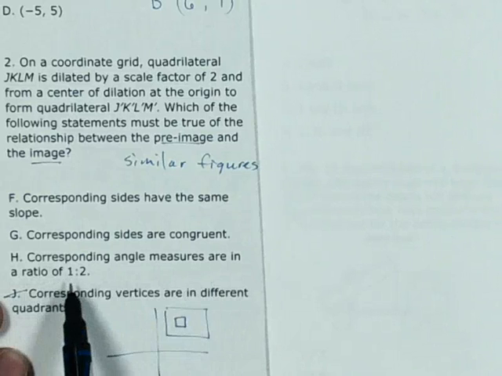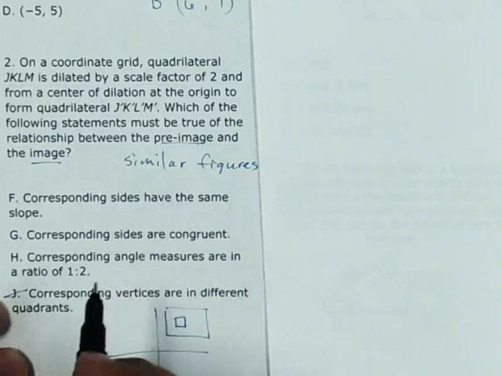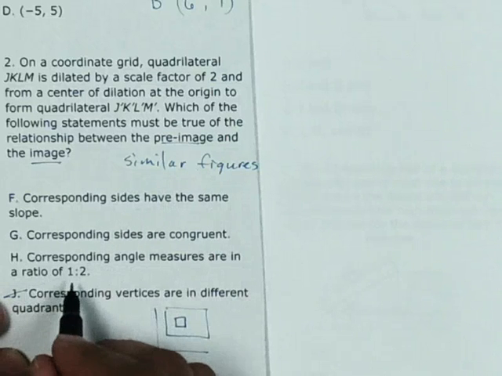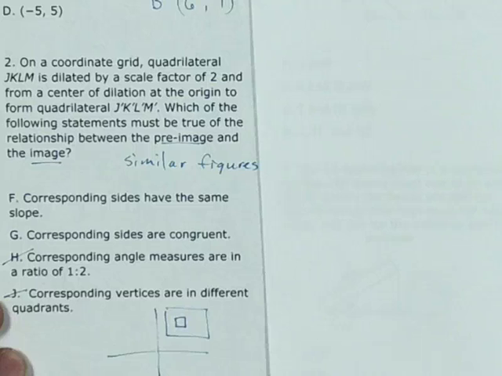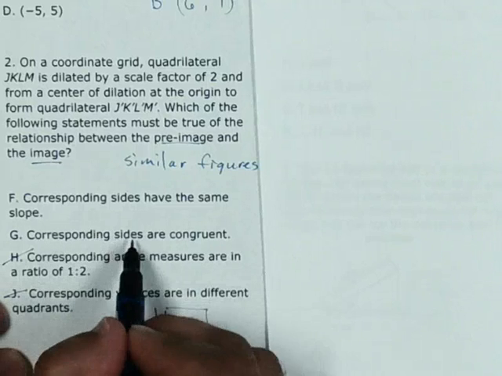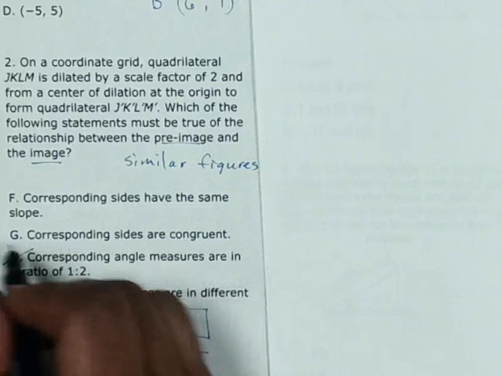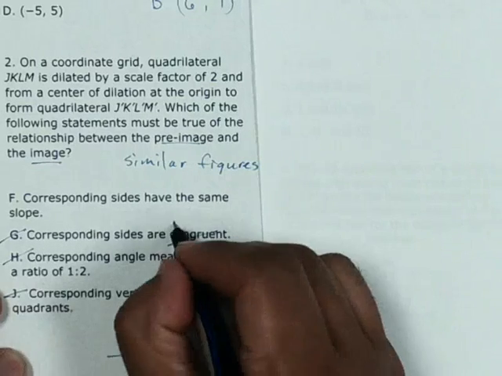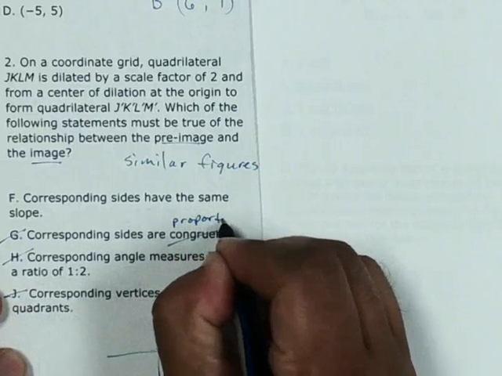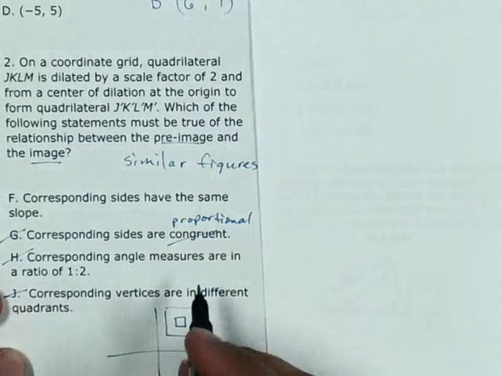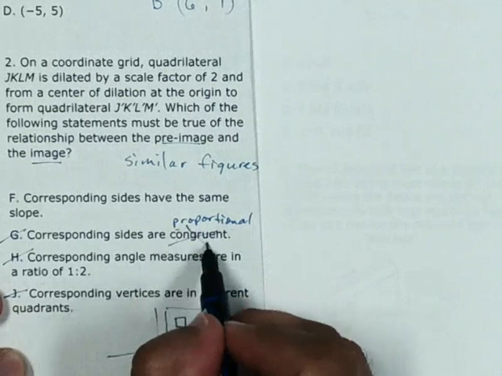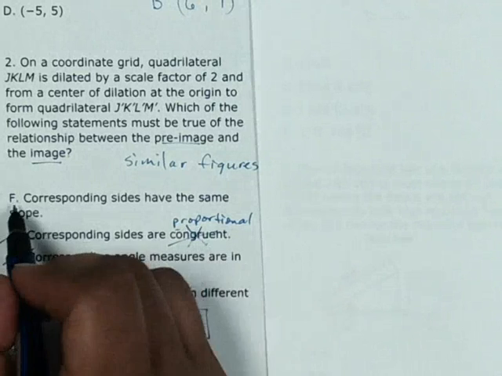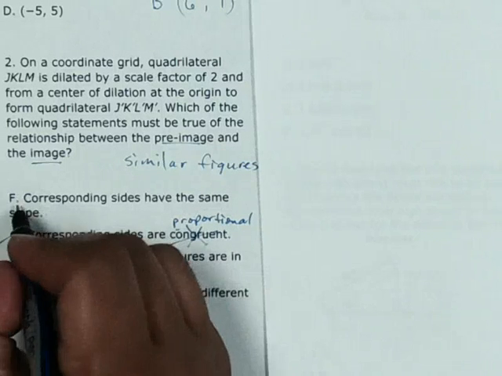Corresponding angle measures in a ratio of 1 to 2. Well, if they're similar, corresponding angles have to actually be congruent. So that's not true. Corresponding sides are congruent. That's false. I know that's not true. Corresponding sides are actually proportional. That's what it should be. So I know that this is what makes it wrong. So corresponding sides have the same slope. That one must be true.